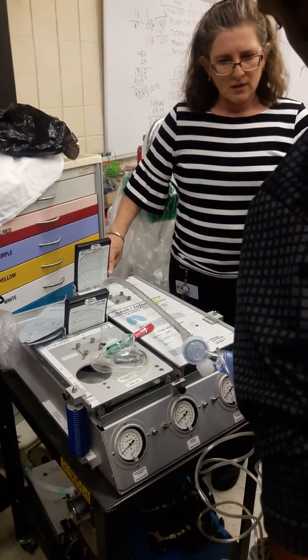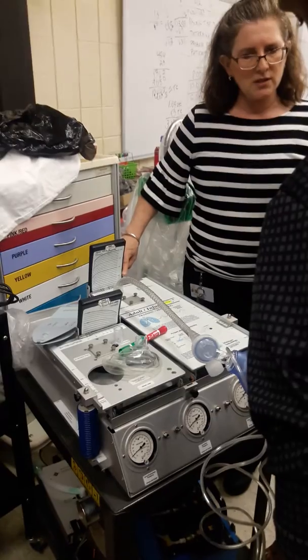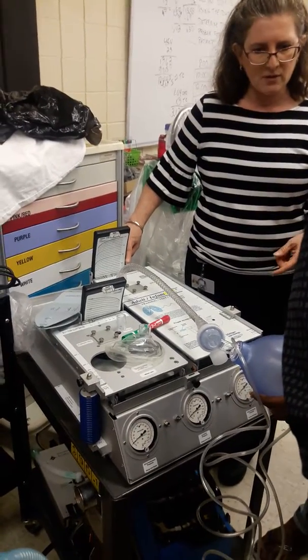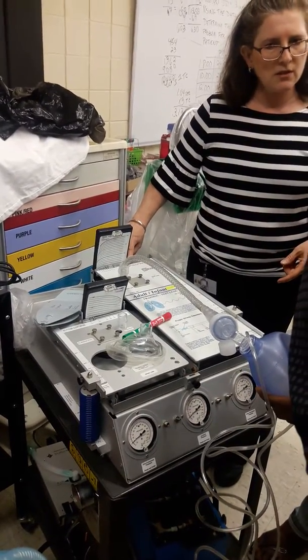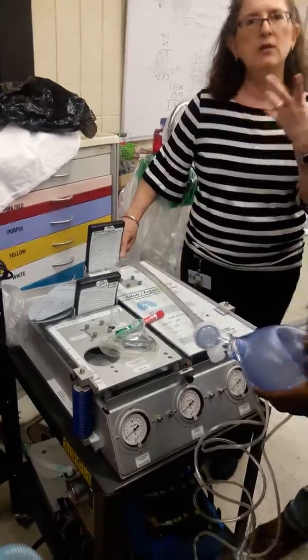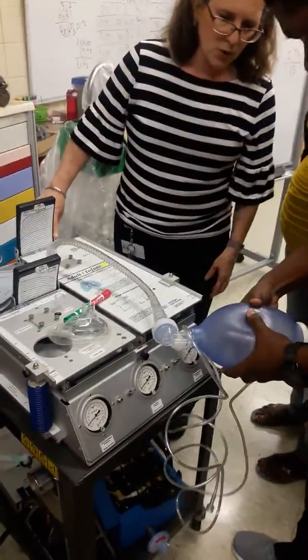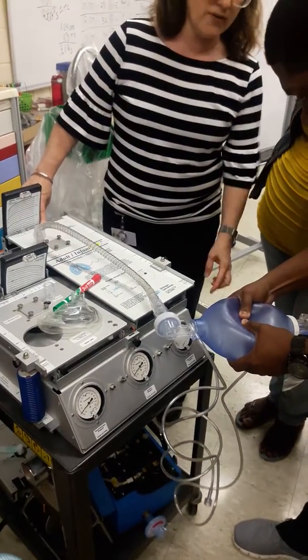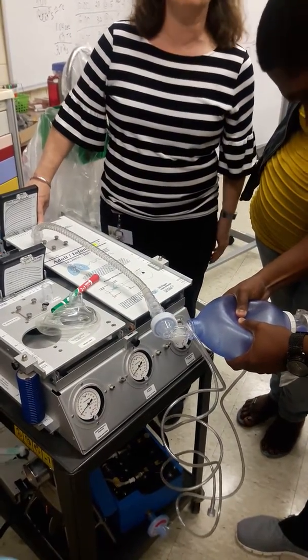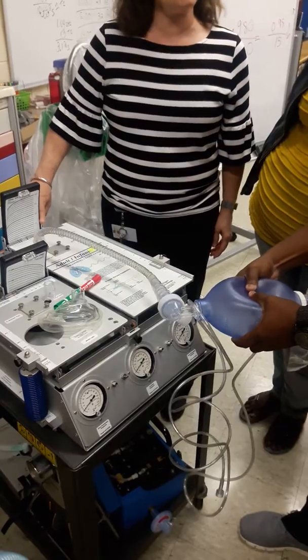And you feel how easy that is? Push it again. See how easy that is? Anybody else want to give it a squeeze? Go up to about the 500, and then hold the breath. Whatever pressure is there, that's your plateau. So it's easy to breathe.